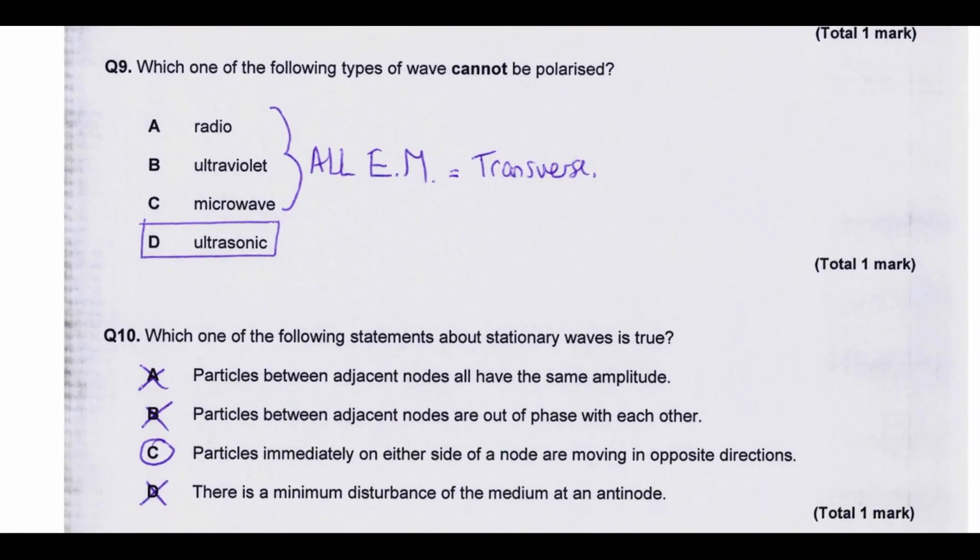Which one of the following types of wave cannot be polarized? So you should know that for polarization to occur, you have to be a transverse wave. The first three options are all electromagnetic, which are transverse type, leaving D that must be the answer. Sonic is another word you hear associated with sound, so you might have heard of ultrasonic, subsonic, all of those kind of things. Those are all to do with sound waves. Sound is not a transverse wave, it's a longitudinal wave, so it can't be polarized.